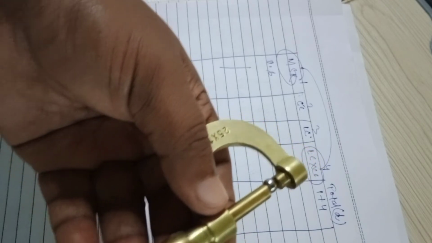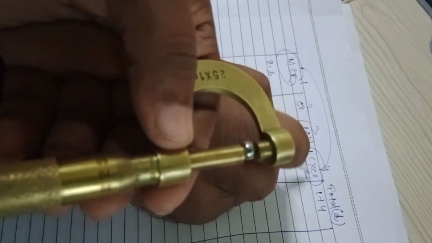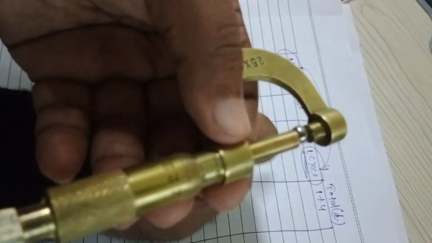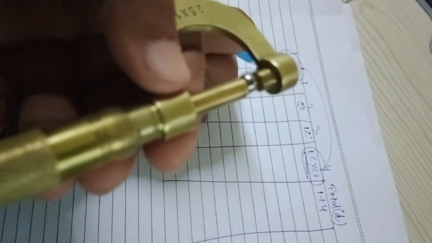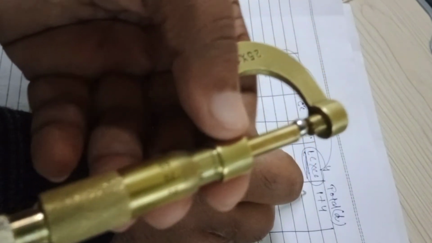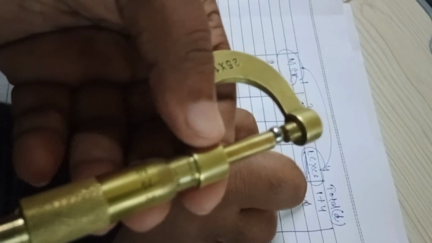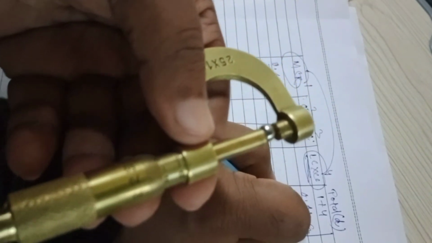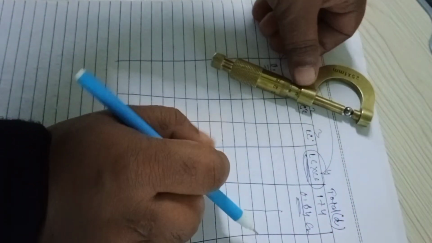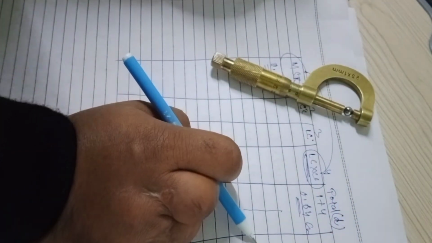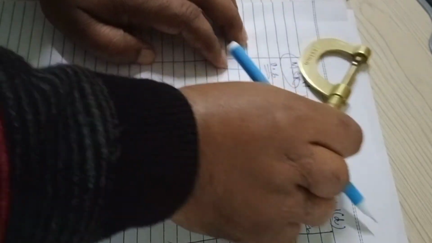So what is the extra? That is given by my LC into CC. That extra plus this main scale reading will give you something like 0.63 or 0.64, whatever you get, right? So this will give me the total diameter.